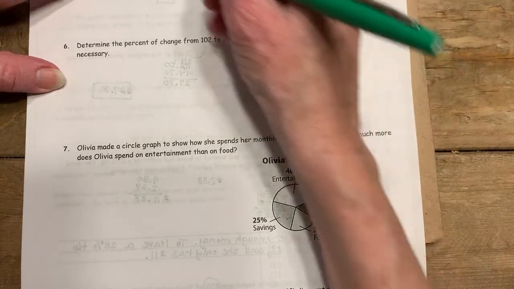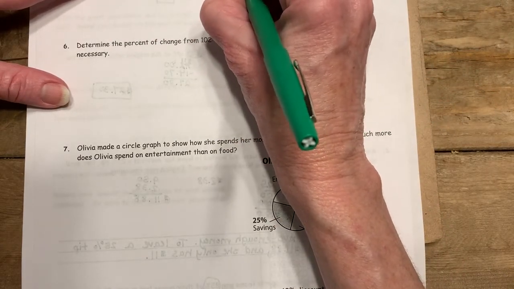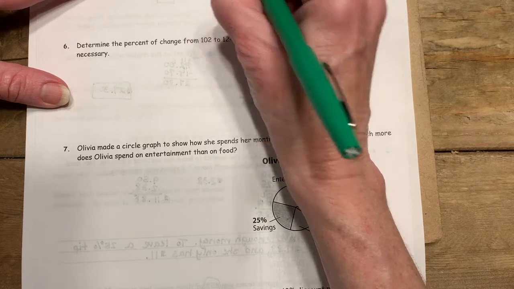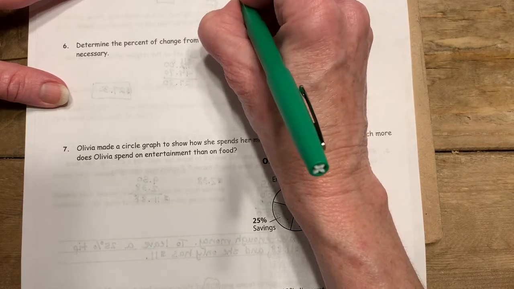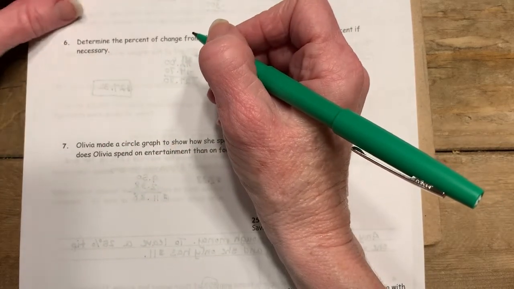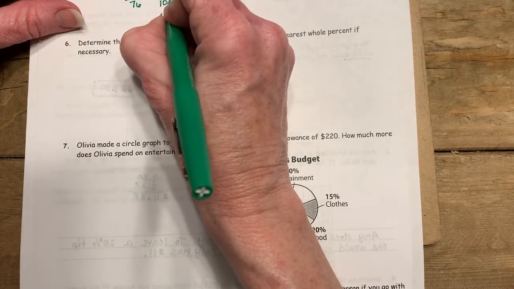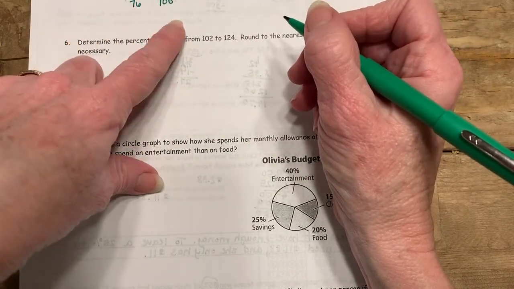All right, so to find the change, I want to know the difference between the two prices. So I'm going to subtract 76 minus 59. That's 6. 16 minus 9 is 7. 6 minus 5 is 1. That's 17. The original price is what it began as. So it started off as $76. And then I'm looking for the percent. So I'm going to cross multiply 17.